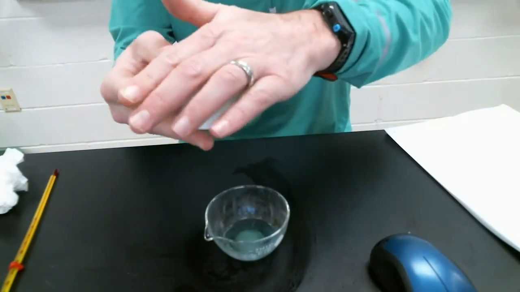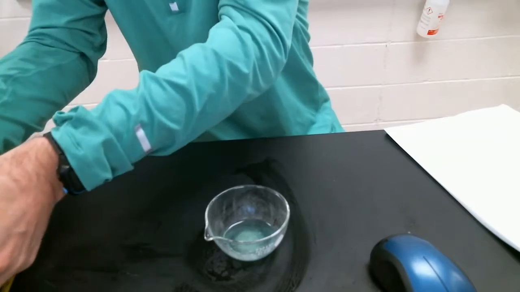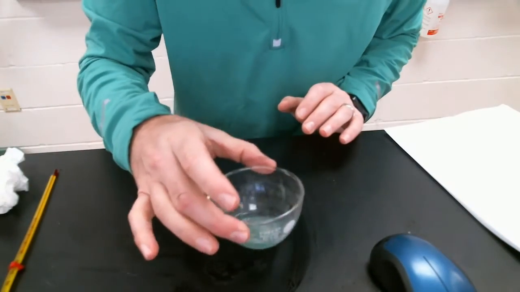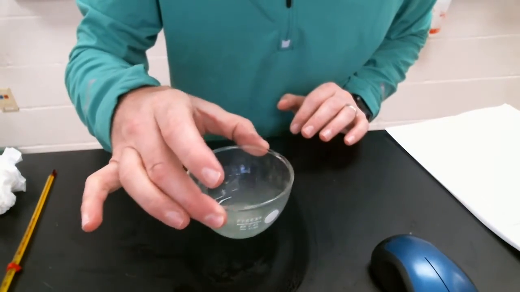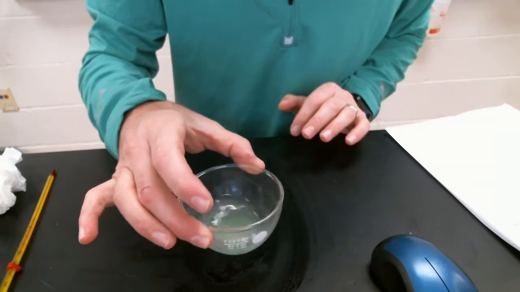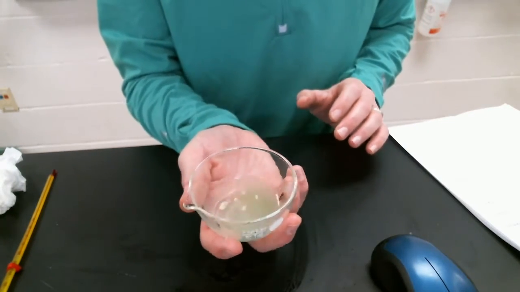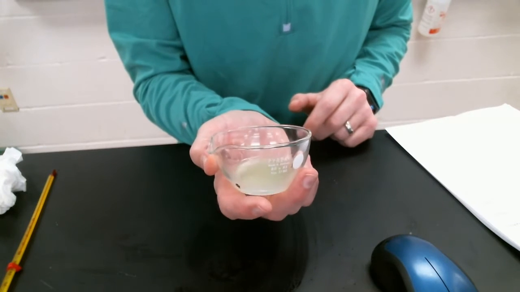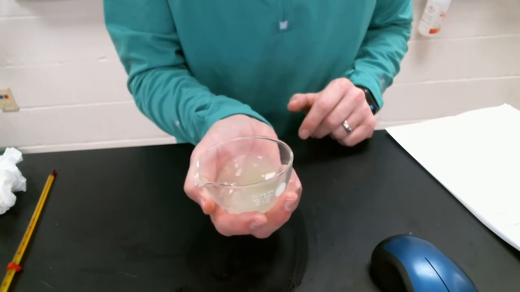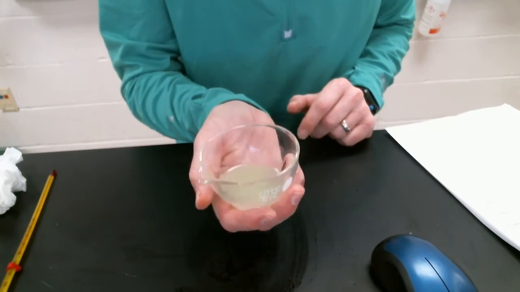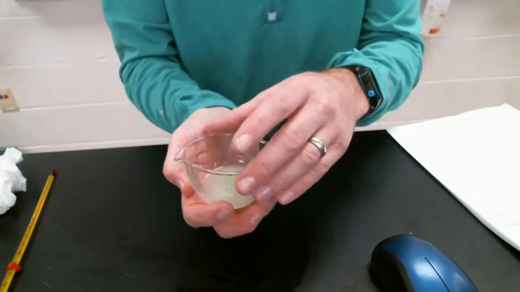I added a scoop. About. Twirl it a little bit. And again, kind of hard to see with this angle, but we're having a little bit of a color change. Maybe some light fizzing going on. Really hard to see.